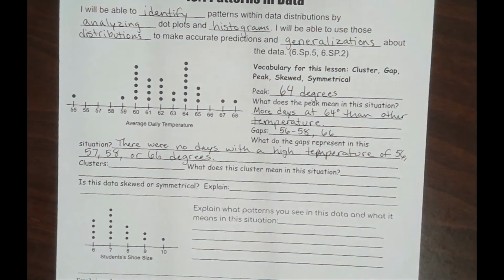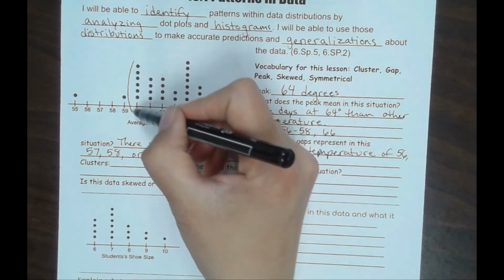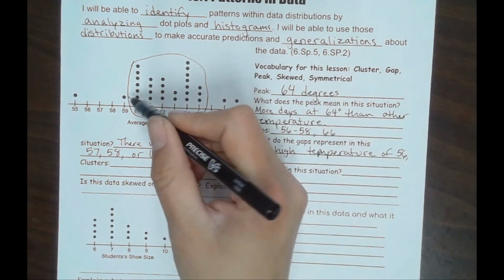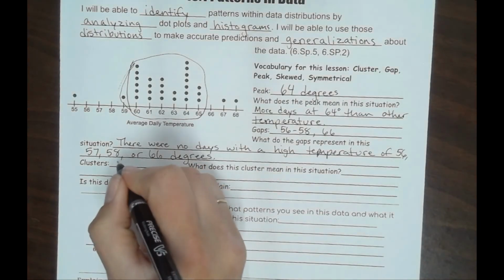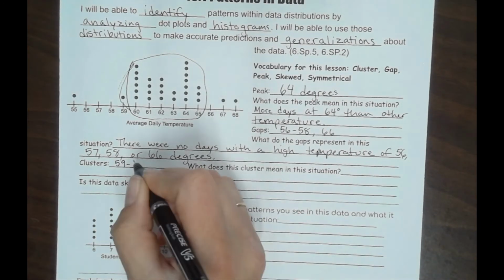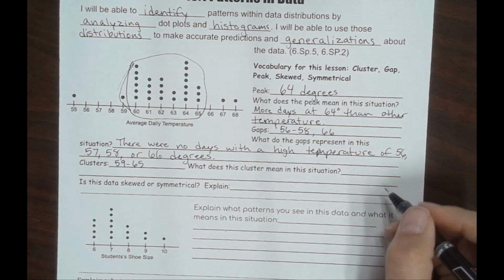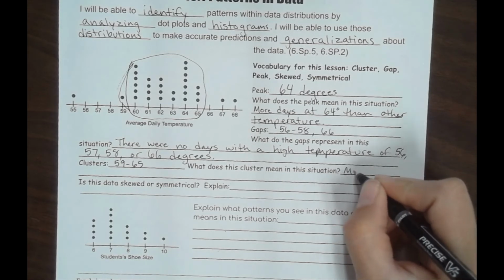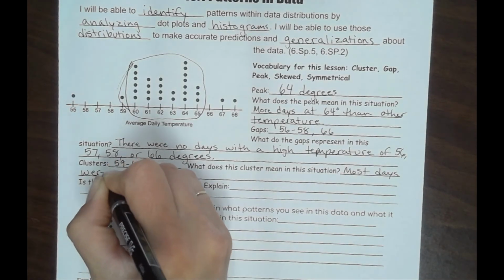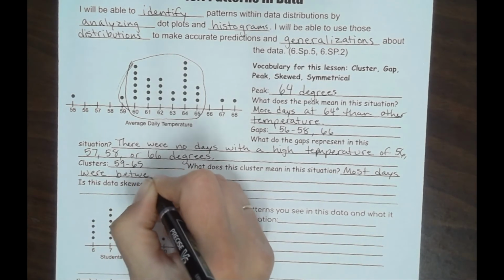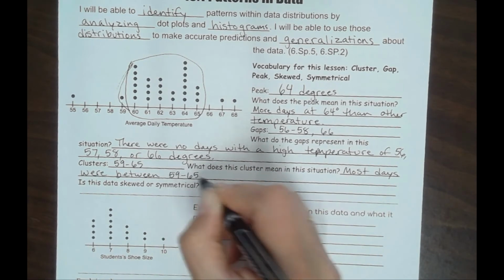All right, clusters. What do we see for a cluster? To me, it looks like most of the data is found right here. We could probably count this guy in there too. So our cluster we see between 59 and 65. What does this mean? Well, since we're talking about average daily temperature, it means that most days were between 59 to 65 degrees.